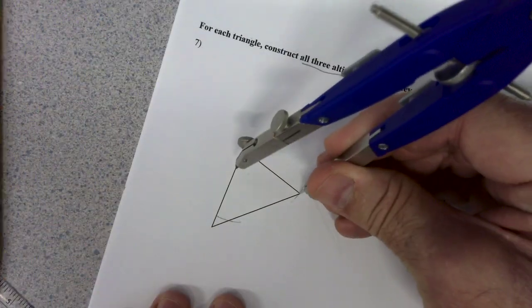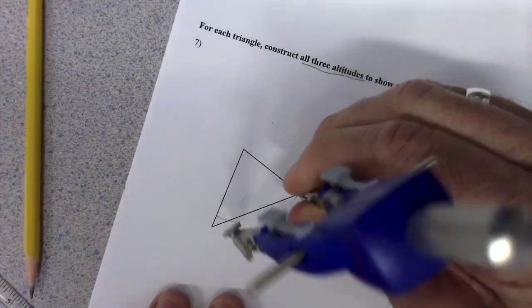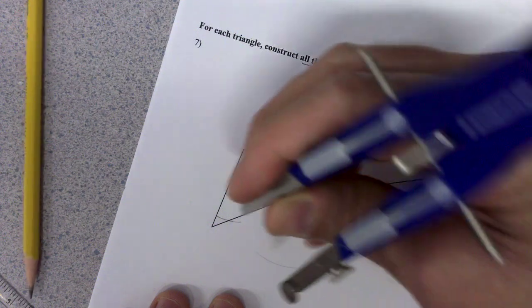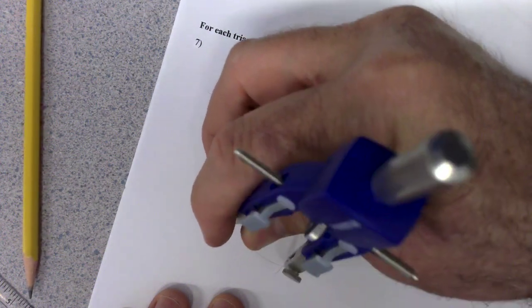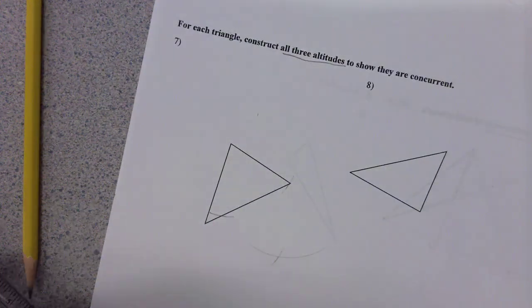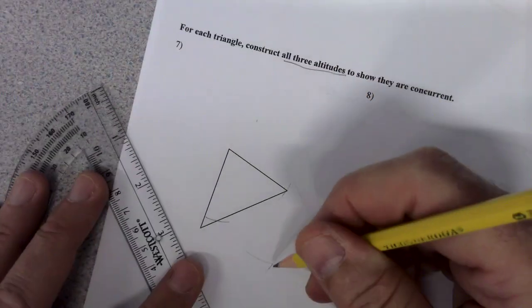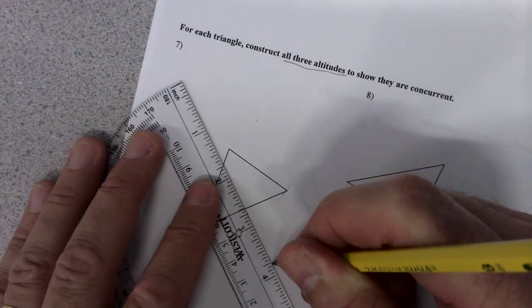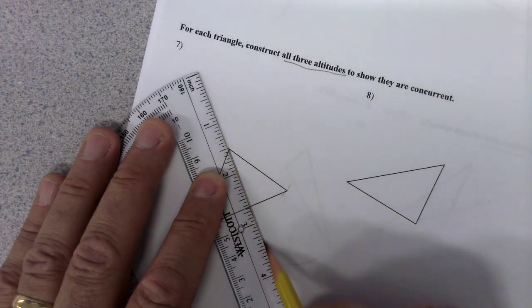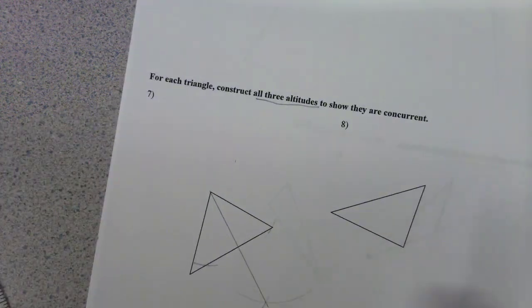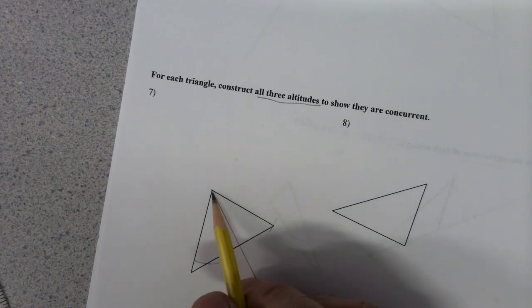And then I come back, use those marks, make a mark there, switch here, and make a mark there, connect them. Okay, there's 1. So I took care of that one.